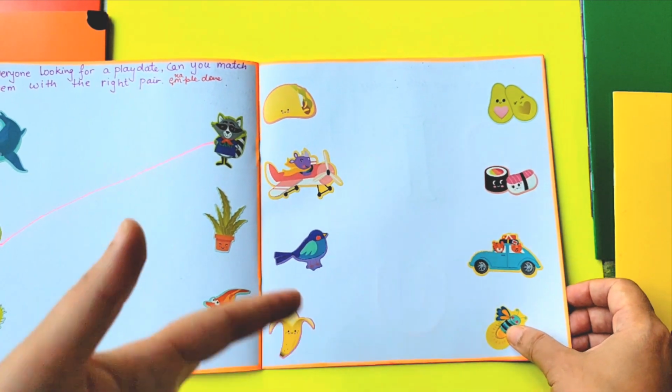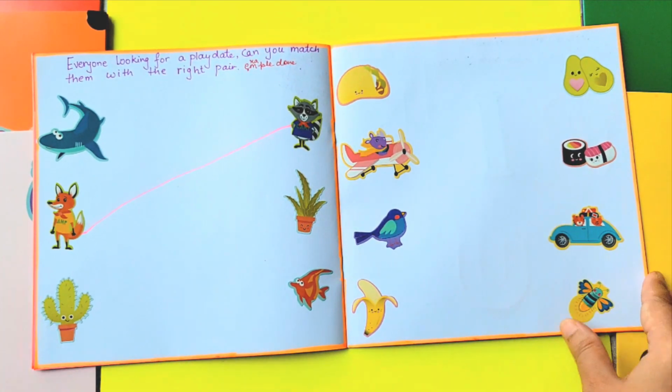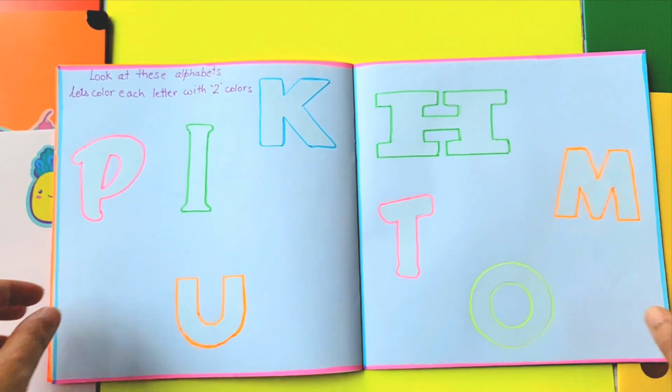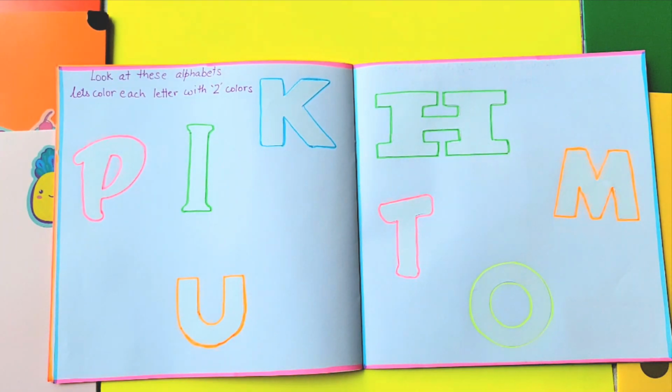So a great way of just introducing different sections and different pictures of how we connect each other and how do we pair them. Now look at these alphabets. Let's color each with 2 colors.